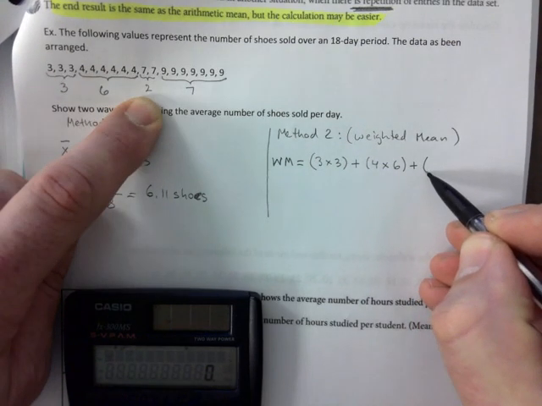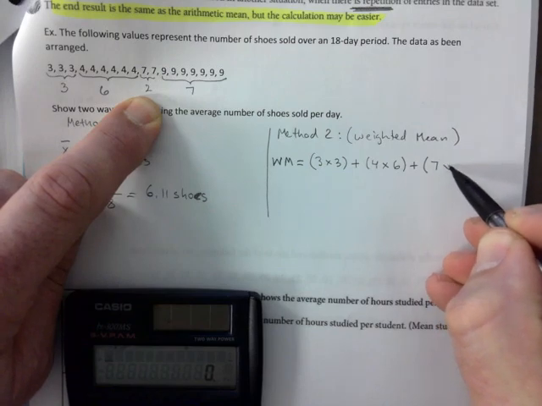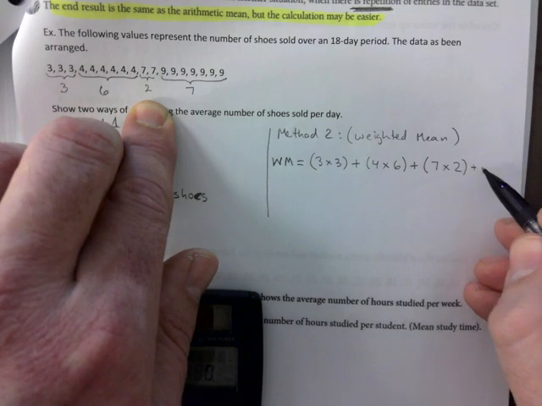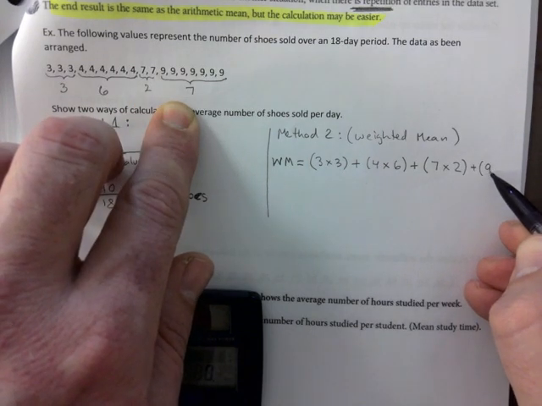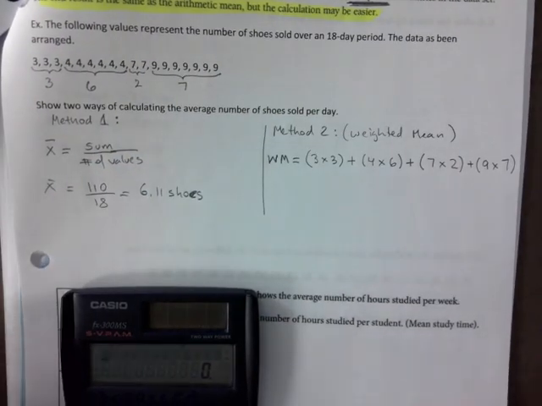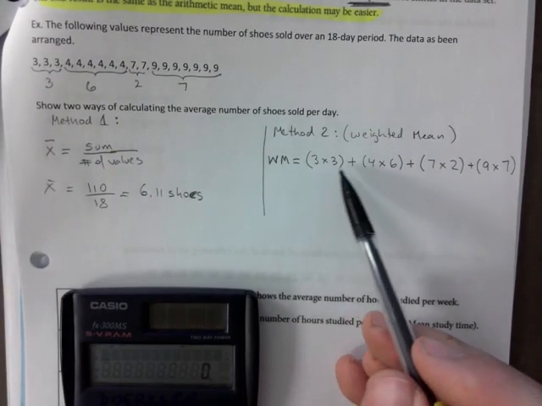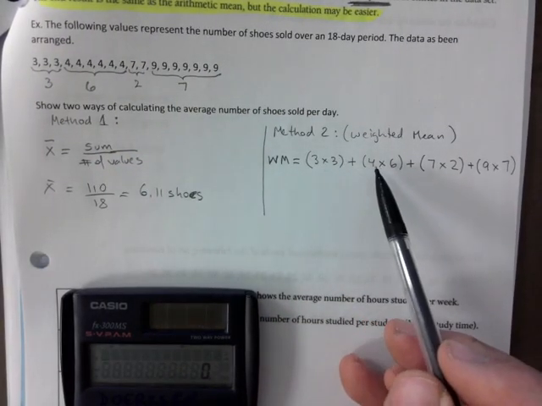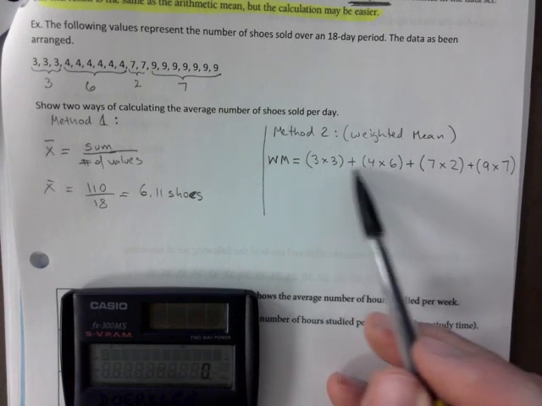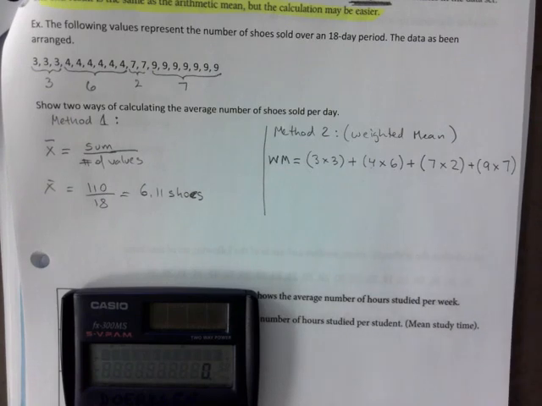Then the number 7 shows up 2 times, and the number 9 shows up 7 times. To be honest, it doesn't matter if you flip-flop these. It doesn't matter if you went 6 times 4 instead of 4 times 6. It really doesn't matter.